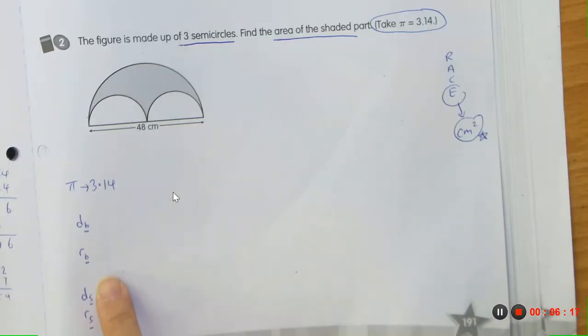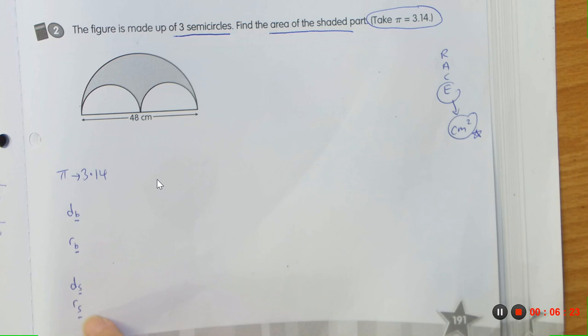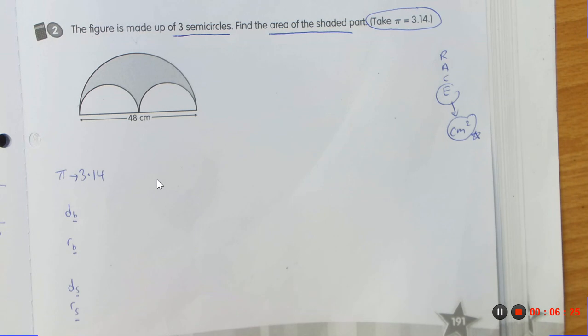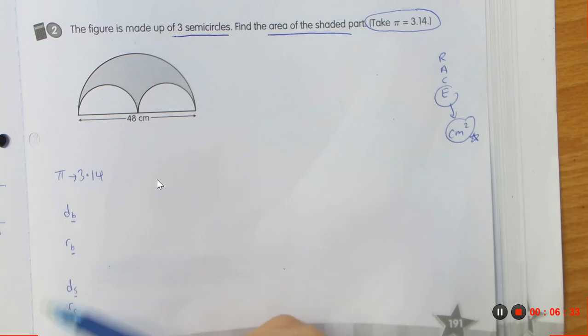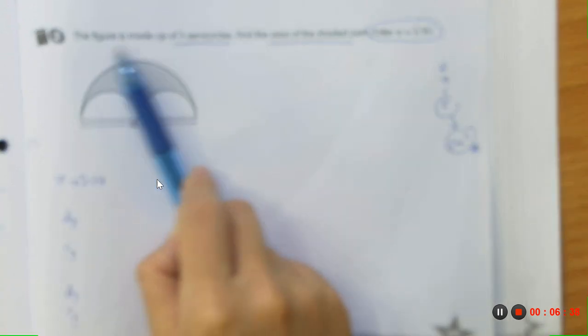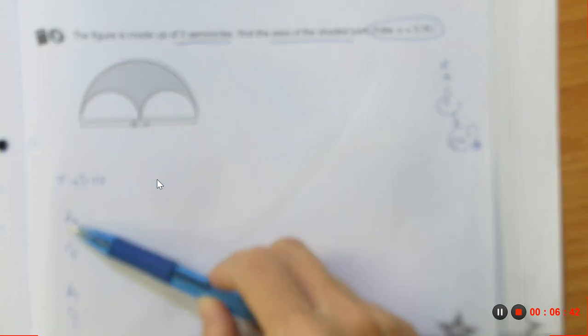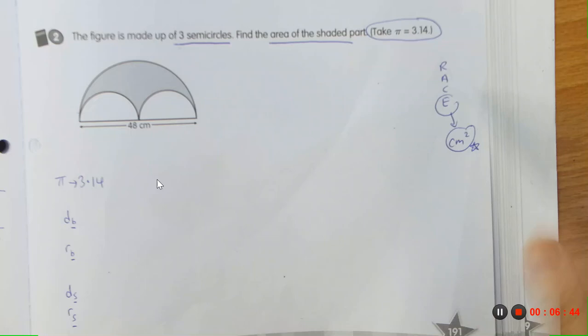I wrote in this D_B and R_B, D_S and R_S. Why do you think so? Yes, Zoya. Look at the question. The question says the figure is made out of 3 semicircles, and I got D for diameter, R for radius.